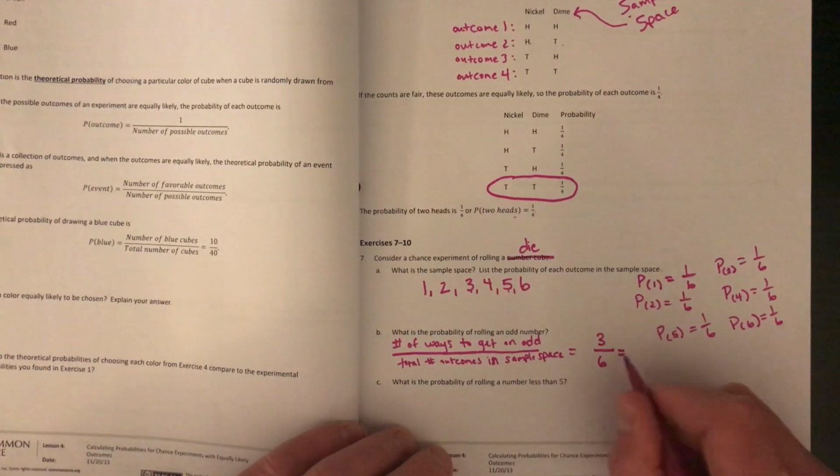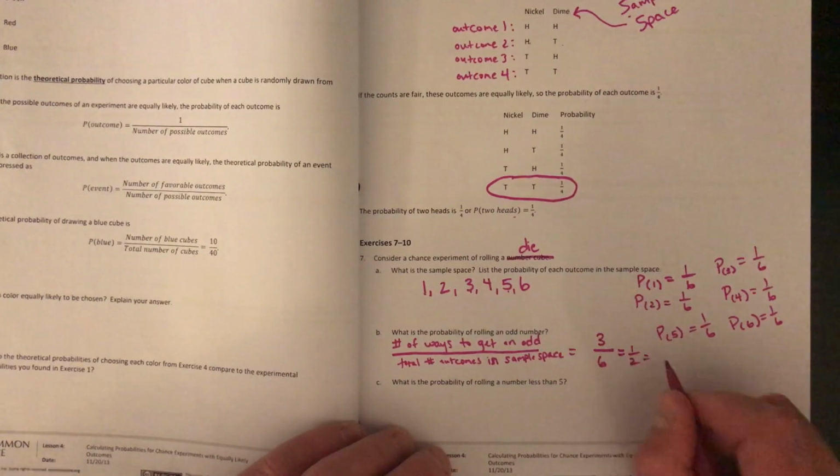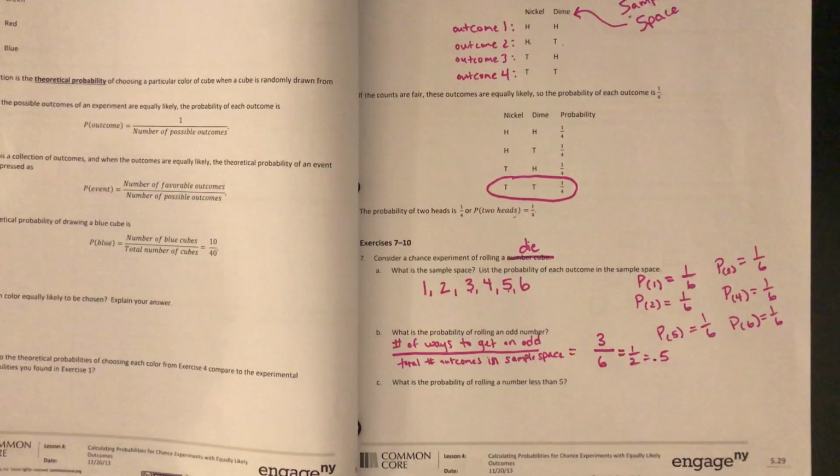And that simplifies down to a half or 0.5, right? So in other words, you got a 50-50 chance or a 0.5 of rolling odd, right? And the other 0.5 probability is rolling an even.